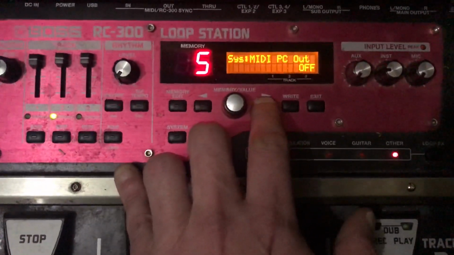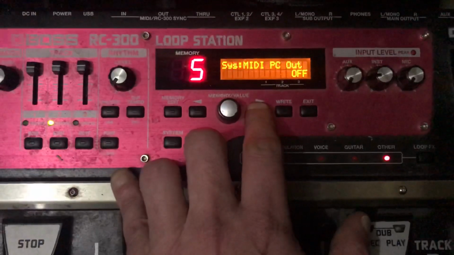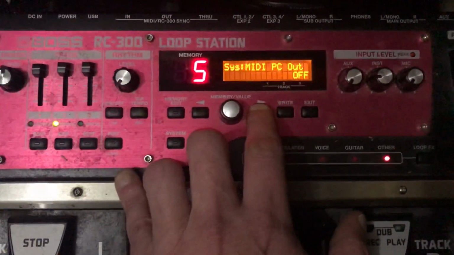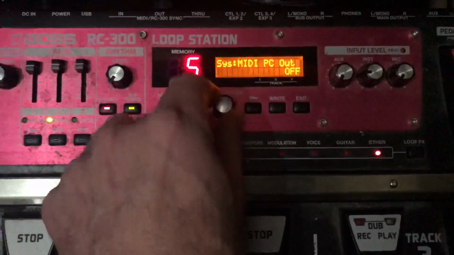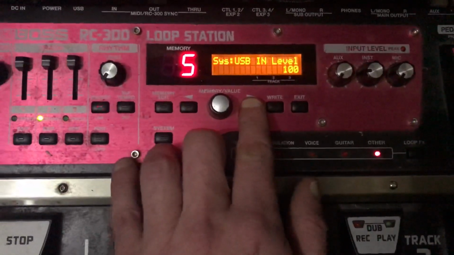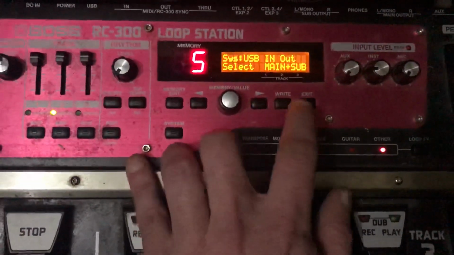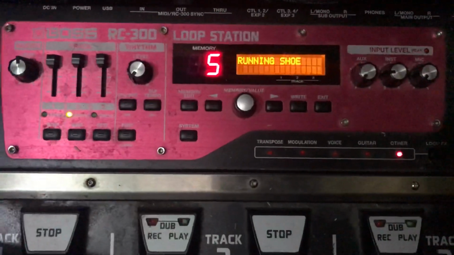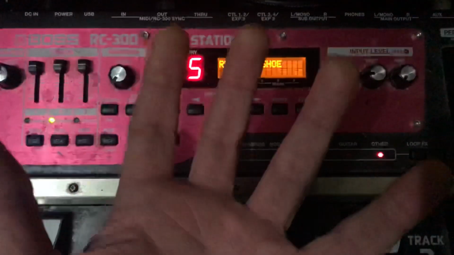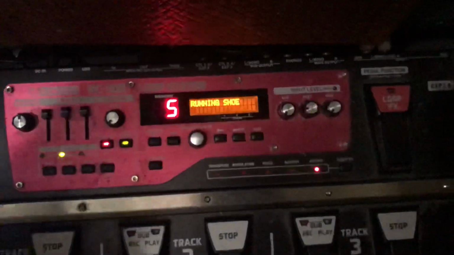Anyway, moving across, MIDI PC out. I've got them turned off here, so no program messages being sent. But if you were sending them, you would want that on. And how you turn that on is you turn your big knob in the middle. There you go. I'm going to turn it back off again. And if you go along to the next one, it's your USB. Now, as I say, I'm not using a computer, so USB is not happening for me. Okay, so that is a template, and I use that template every song. That's the starting point, and I'm working on Running Shoe at the moment, so that's why it's like that. So now I'll come to the RC505.